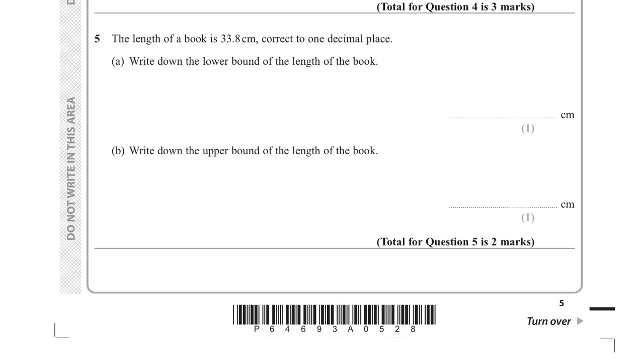Okay, question we haven't seen so far, question on bounds. So we've got the length of a book, it's 33.8 rounded to 1 decimal place, and we are looking for the lower bound. So what we want to do is, when you are looking for bounds, you want to go up and down by another decimal place. So because this is rounded to 1 decimal place, that's 0.1, you divide that by 2 to give you 0.05, and you plus and minus this to both sides of 33.8 to give you the lower bound and the upper bound.